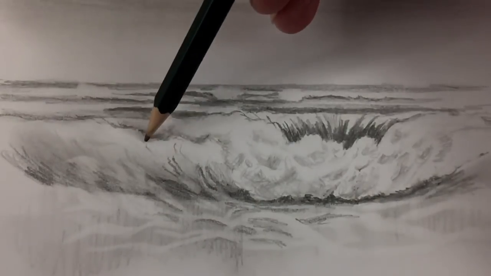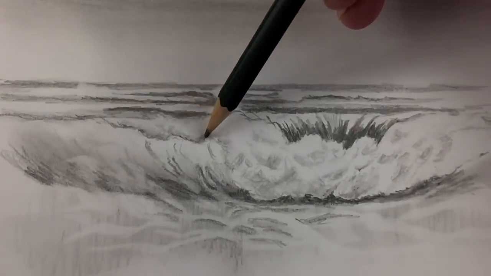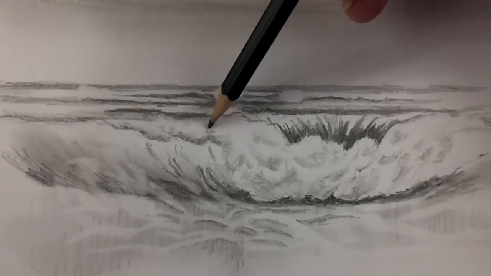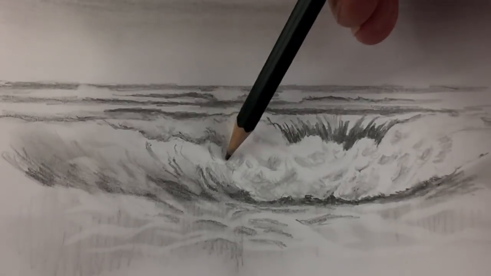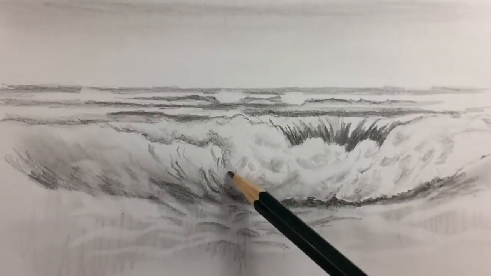Okay, giving more detail here. When something is near to us in a seascape or a landscape, it is the same thing. The nearer to us, the more detail we must draw on it.